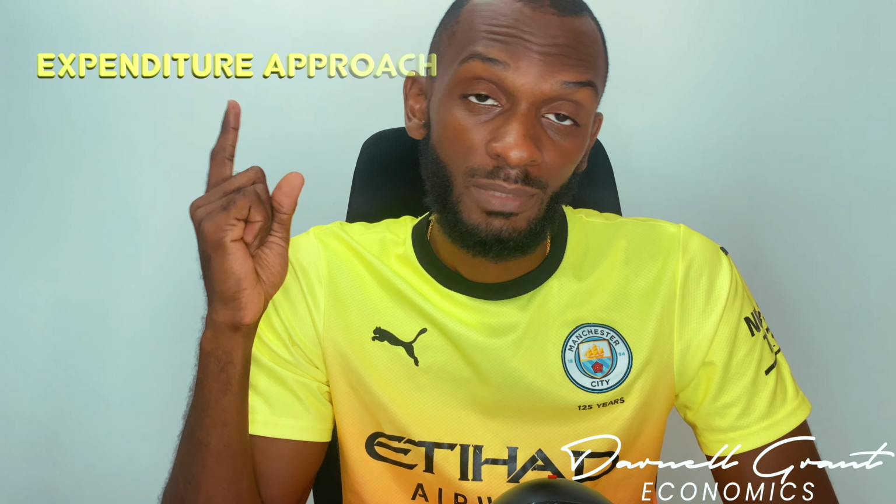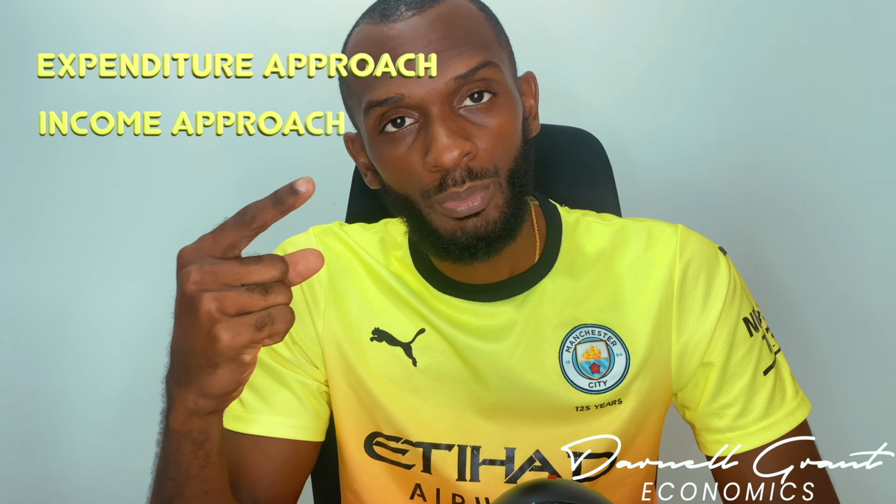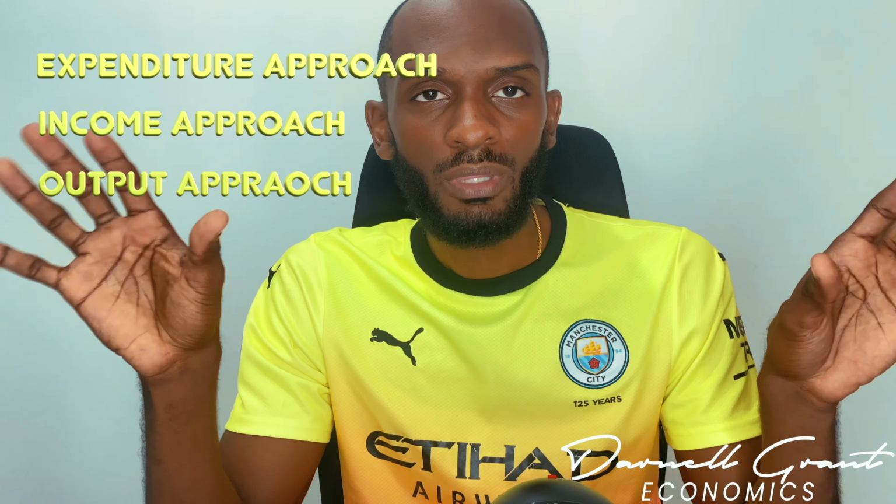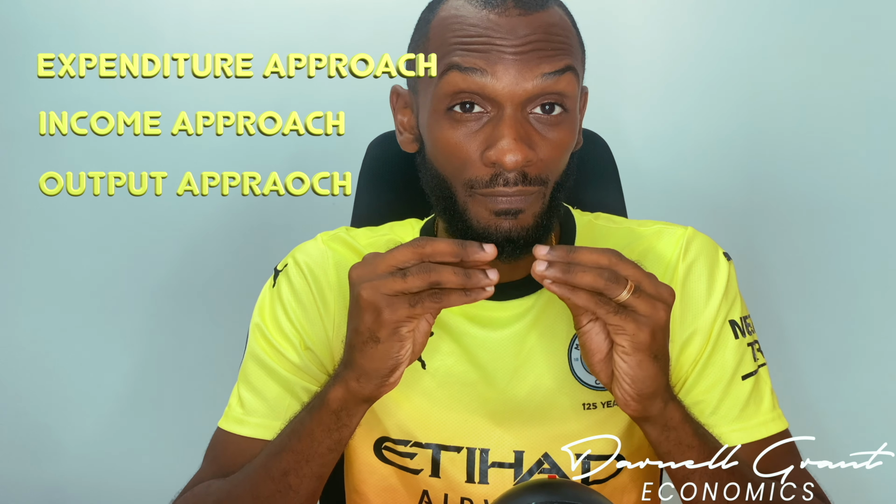Now on to our next objective. As of this moment, we want to explain the three separate ways in which we calculate national income variables, and that is using the expenditure approach, the income approach, and the output approach. These three separate things allow us to calculate our very notable national income accounting variables in different ways.